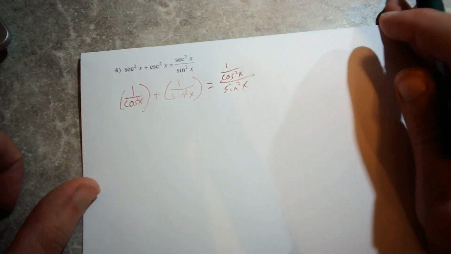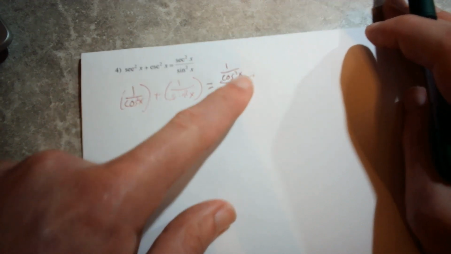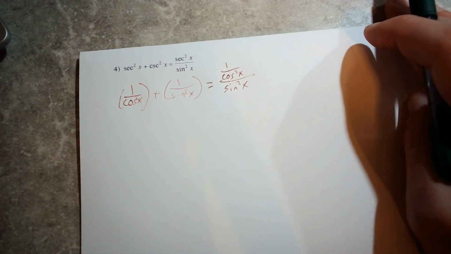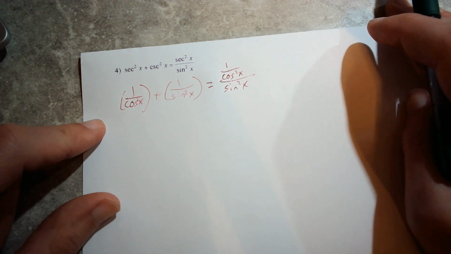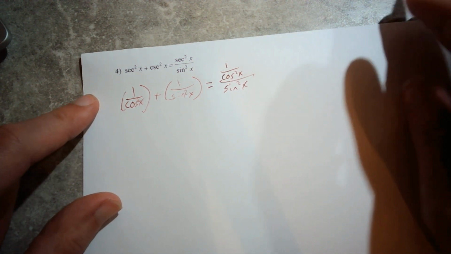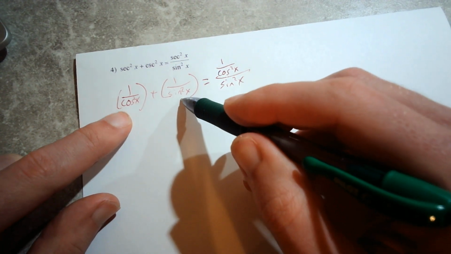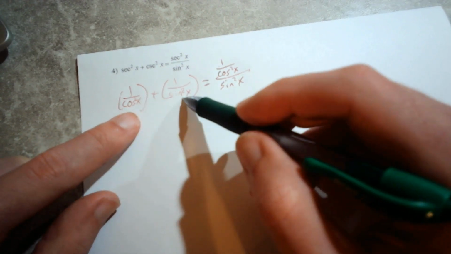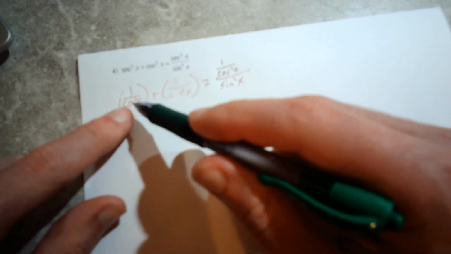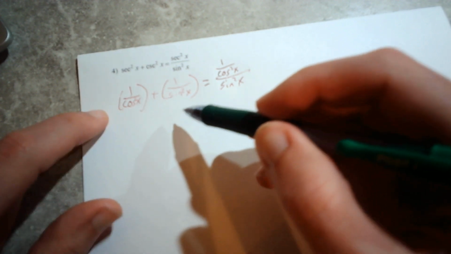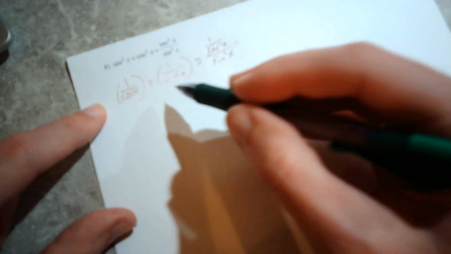So to add two fractions together, which I got to add them together because over here I don't have something plus something. So to combine those two fractions, I need a common denominator. Okay, common denominator. Well, this one has cosine squared. This one has sine squared. If I just multiply by both of those together, I'll get cosine squared, sine squared. That'll be my common denominator. So this fraction, I need to multiply top and bottom by the opposite denominator.